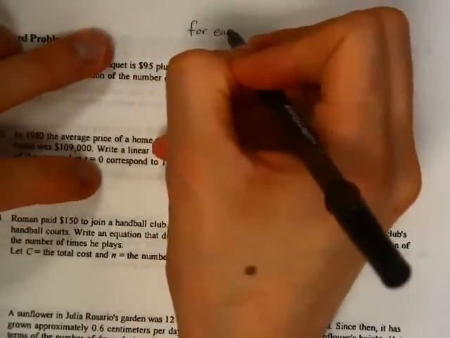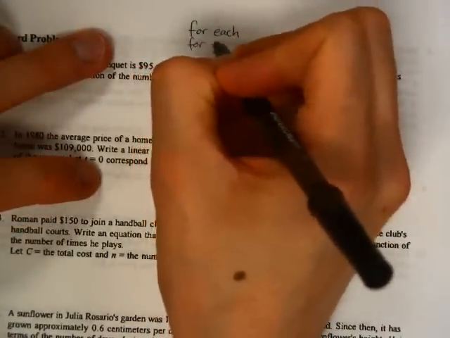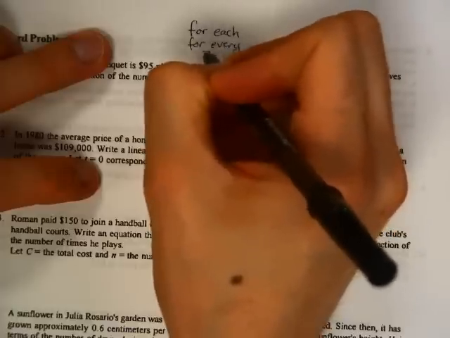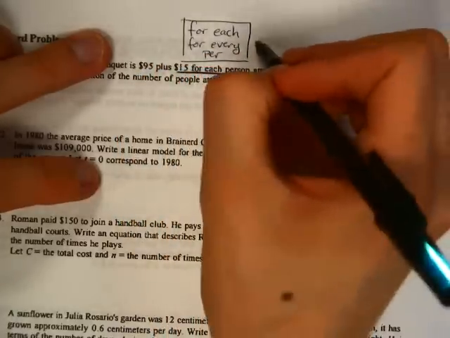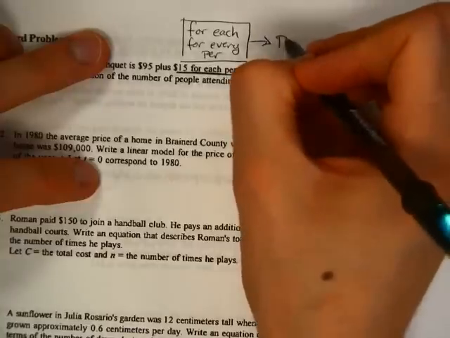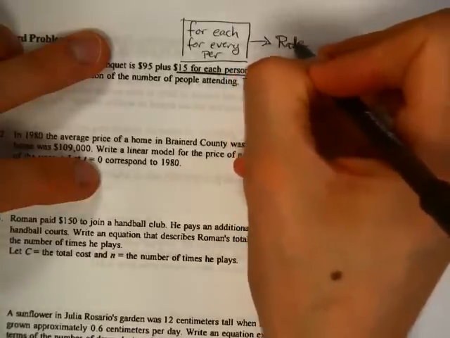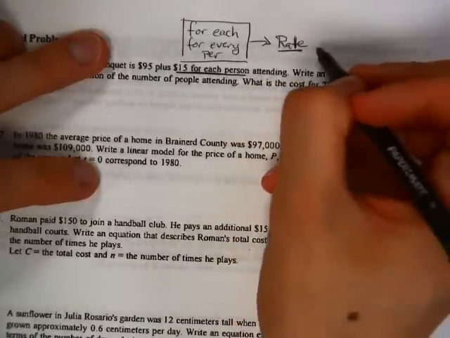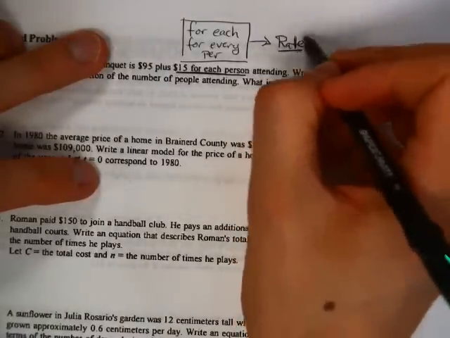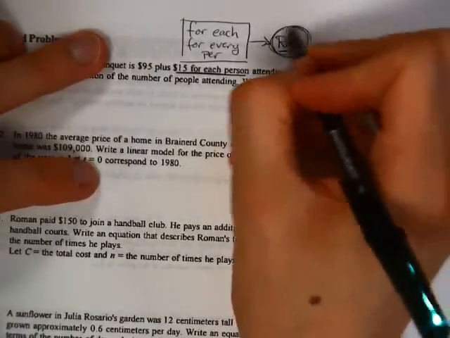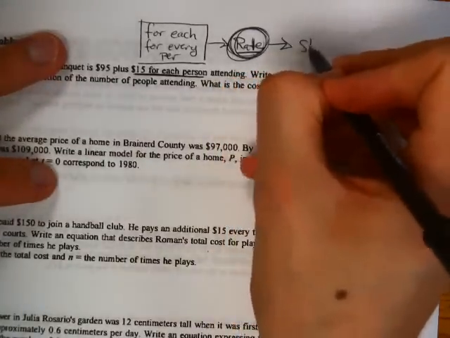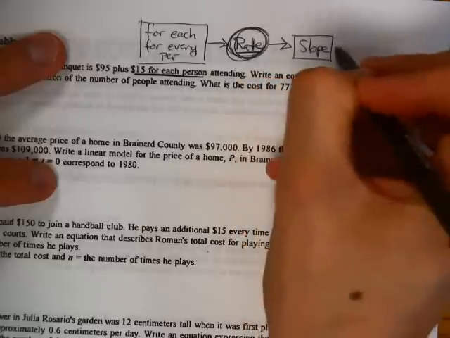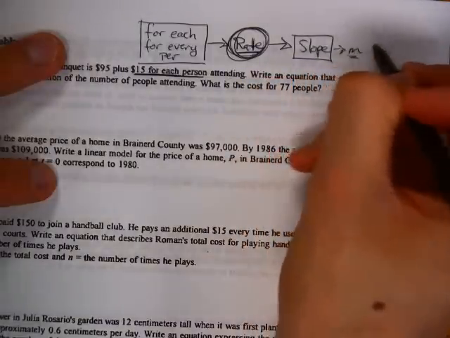For each, for every, per. These words here should ring a bell for you, and that should say, that's a rate. That's a special number that we're going to use in our linear equation. That's the rate. Some of you have already forgotten what rate is. Rate is going to be the slope of our linear equation. That's our m value in our equation.